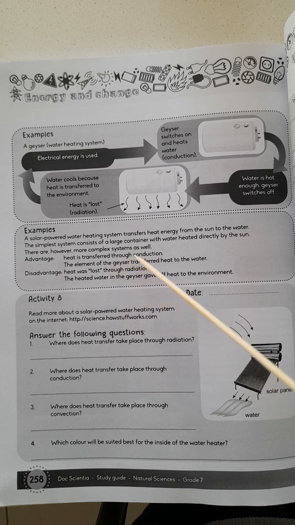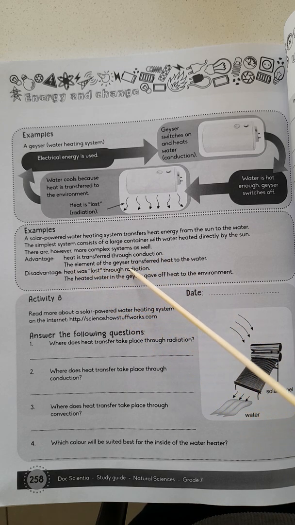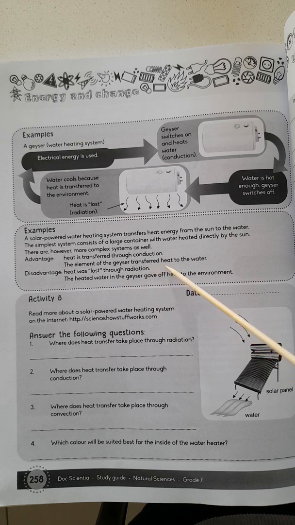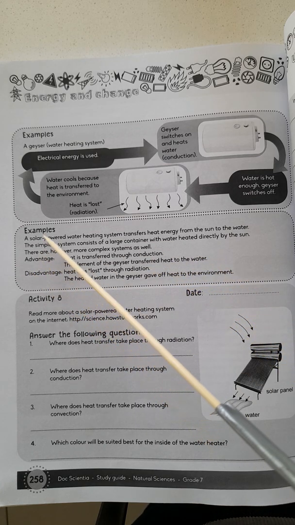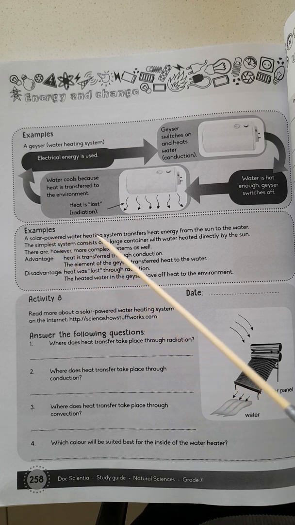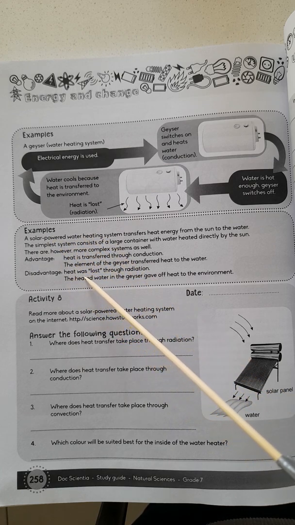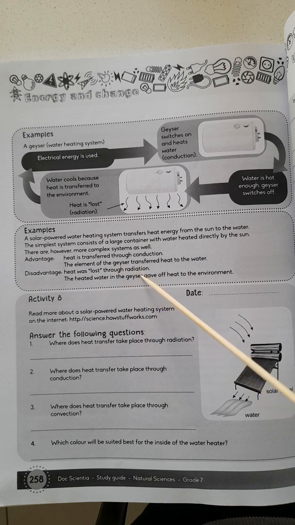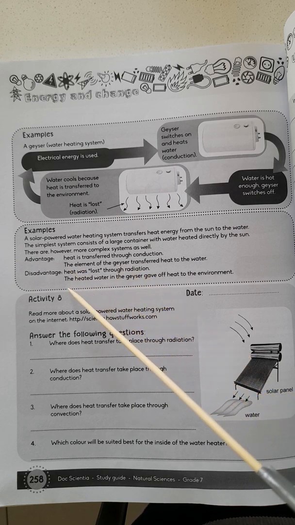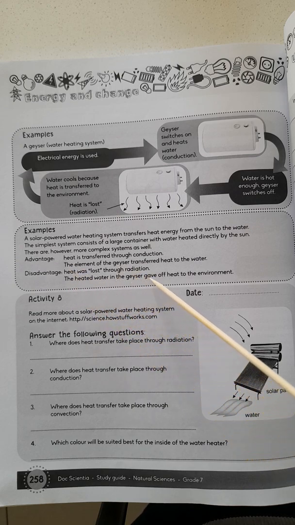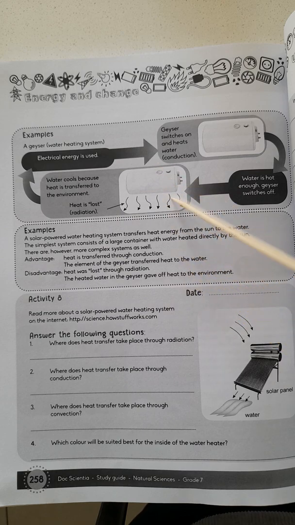Heat is transferred through conduction. Okay, the element of the geyser transfers heat to the water. And what is the disadvantage? Heat was lost through radiation. Okay, the heated water in the geyser gave off heat to the environment.